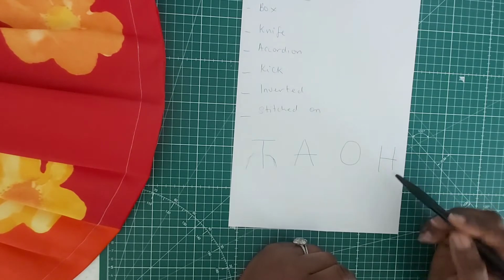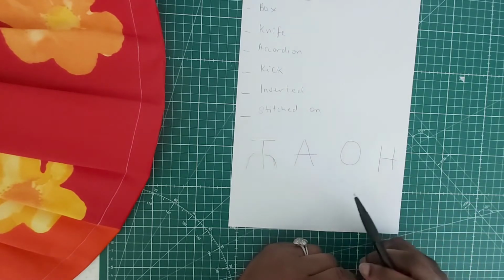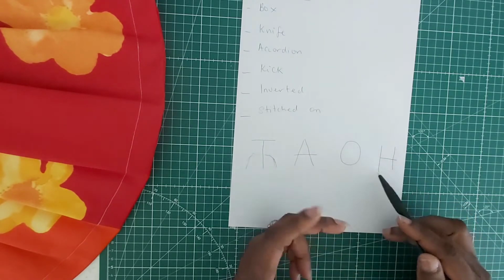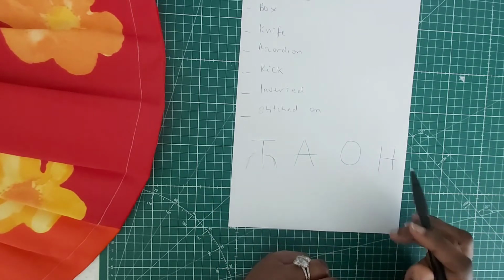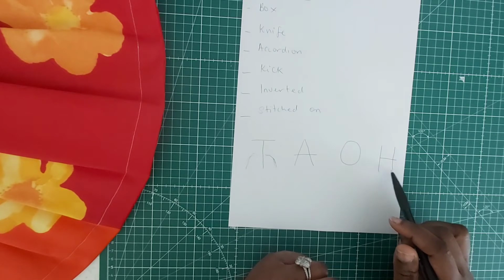For them, you can also use pleats. You can use pleats either at the top or at the bottom, depending on the style, wherever you want your pleats and your gathers to go. It's ideal for you to use it for them as well.